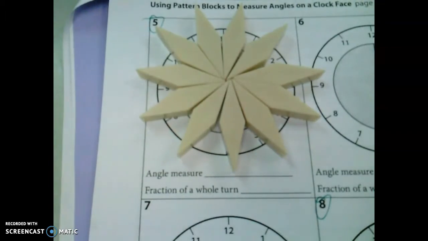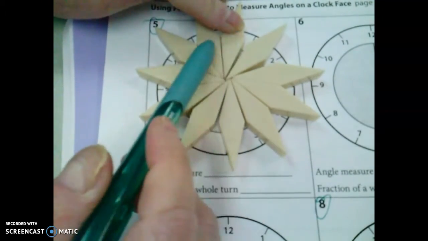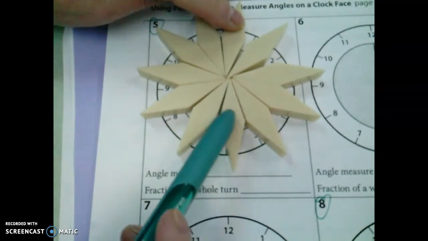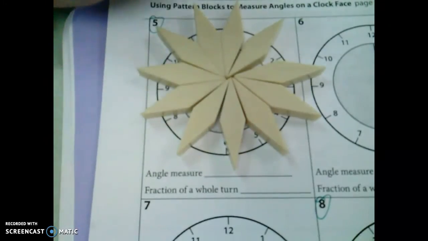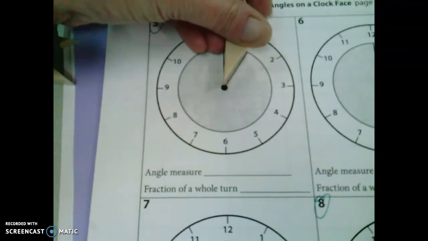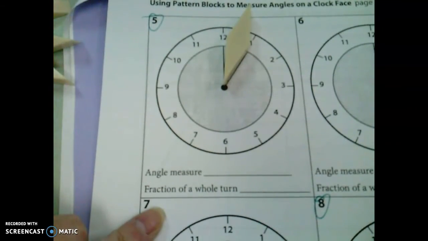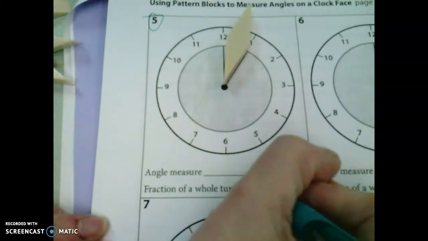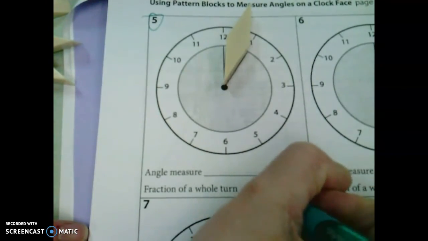So now I'm going to go back and I'm going to count how many pieces that is. 1, 2, 3, 4, 5, 6, 7, 8, 9, 10, 11. So 11 it takes to fill that whole shape, but there's only one drawn in. So my fraction of the whole turn would be 1/11.